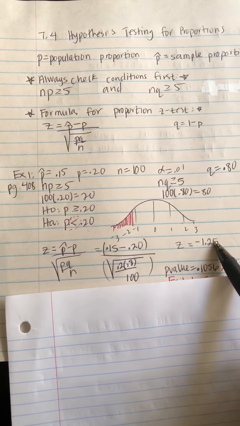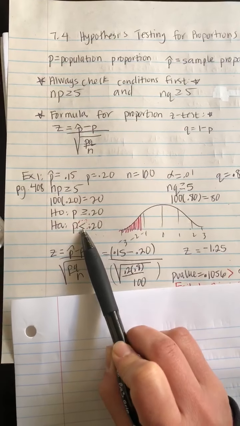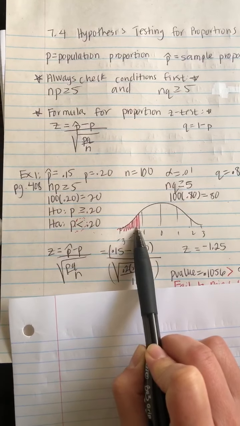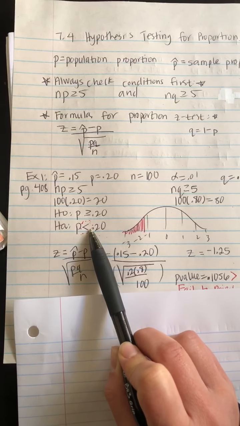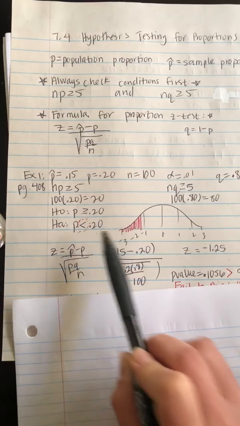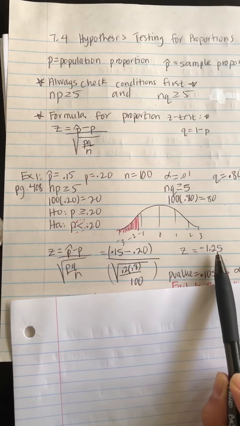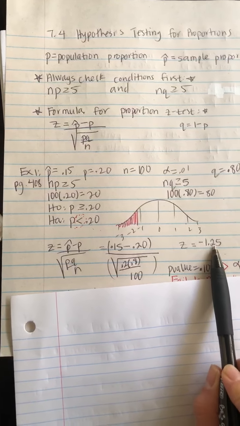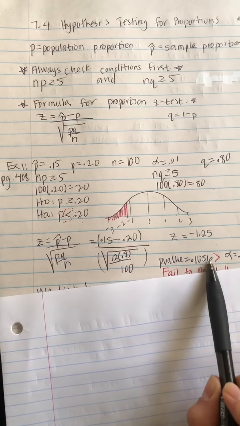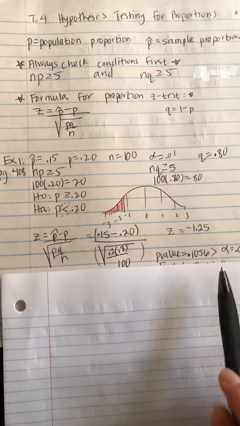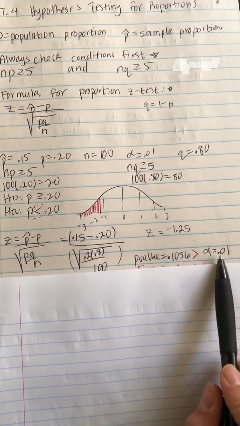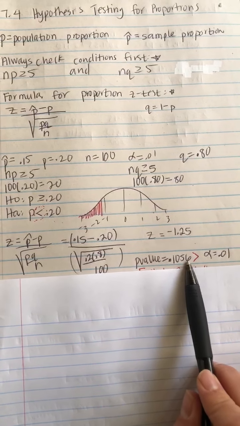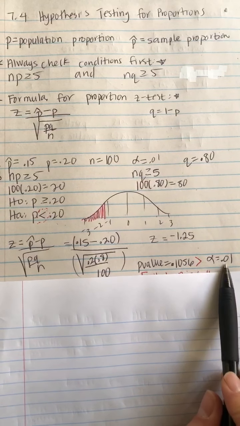Since we're using p-value, you see how this is pointing to the left? You shade negative 1.25 to the left because it's a left tail test. Then you go to your Z table and you look up negative 1.25. And that gives you 0.1056. And then from here, remember, you compare the p-value to alpha. If the p-value is lower than alpha, you reject the null.